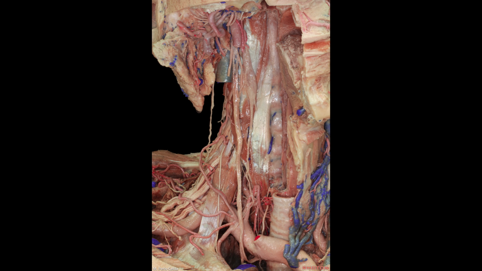And we see here that this is the triangle that we named before. The V1 segment would be here behind the 10th nerve. This is the longus colli muscle, longus capitis muscle. This is the sympathetic chain, the superior cervical ganglion.